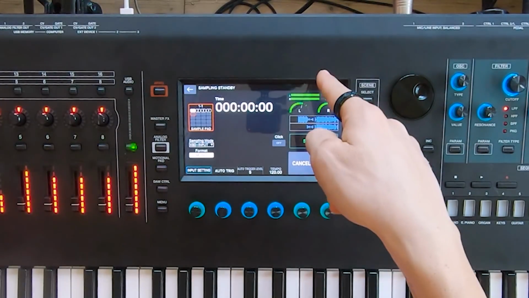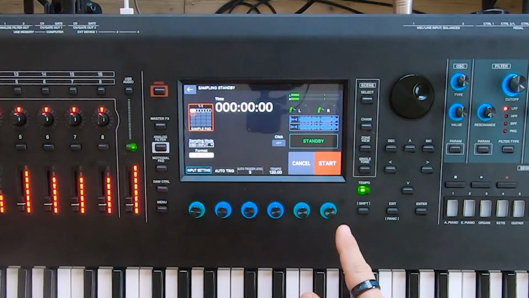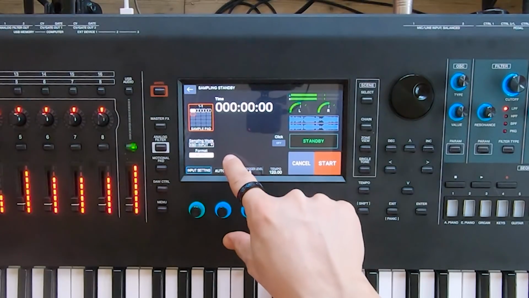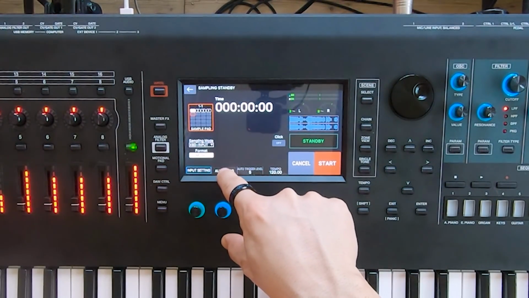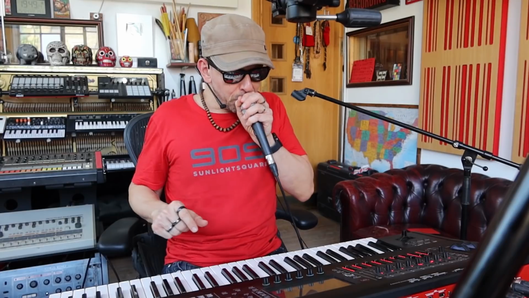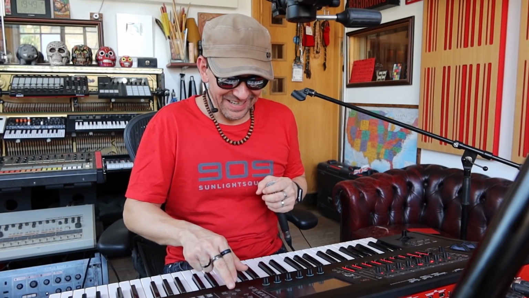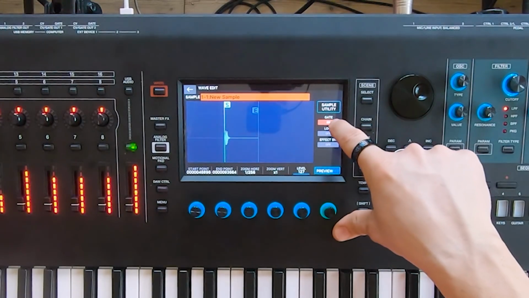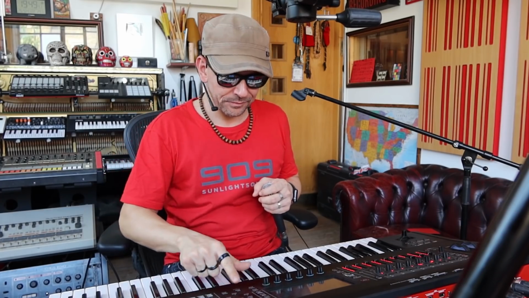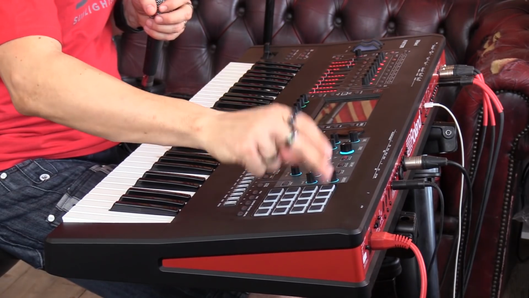Because it's going inside of the Fantom. So all I need to do is hit auto trig. So this is my best kick drum as a beatboxer. It's pretty bad. Gate, I'm going to take the gate off so that when I hit the pad, it plays the whole sample. That's the way I like it.